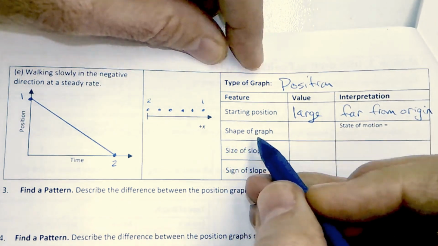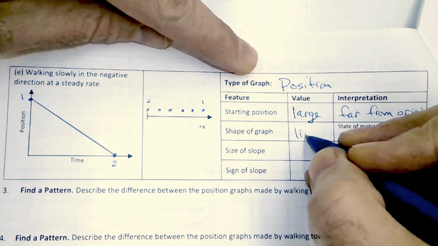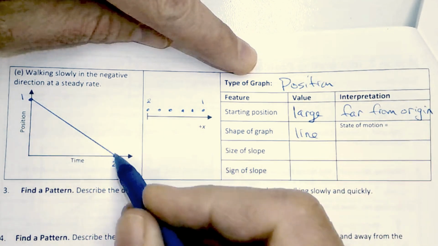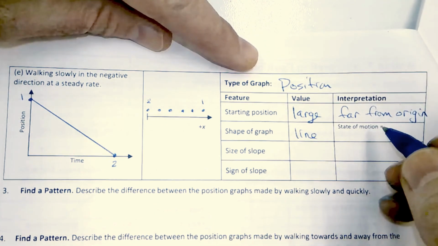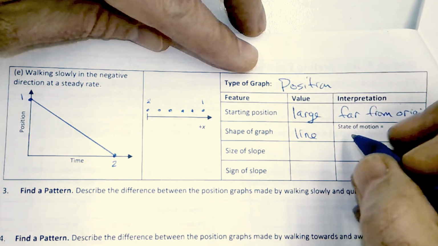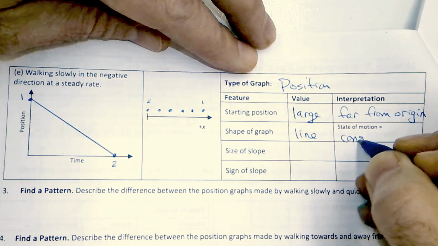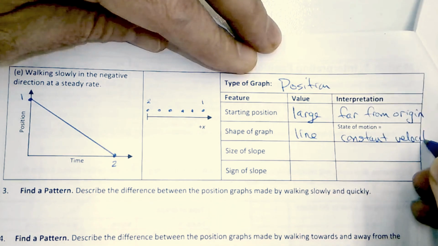The next feature that we look for is the shape of the graph. So here it's a straight line, and what that means is that the person is walking with a constant velocity. We give this a very special label, so we say the state of motion is constant velocity.